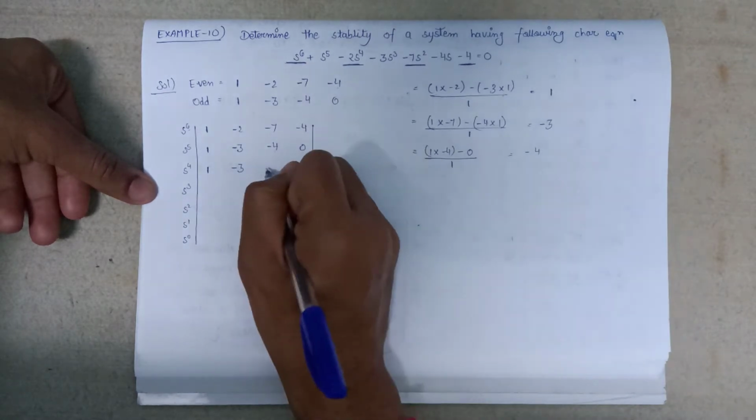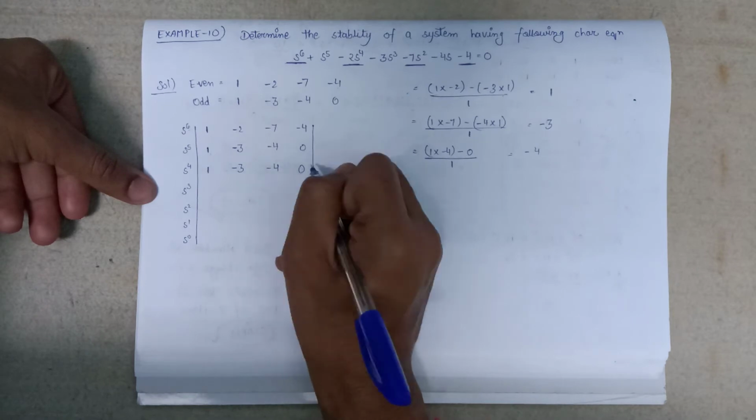So -4 will be written here and we simply put 0 here.